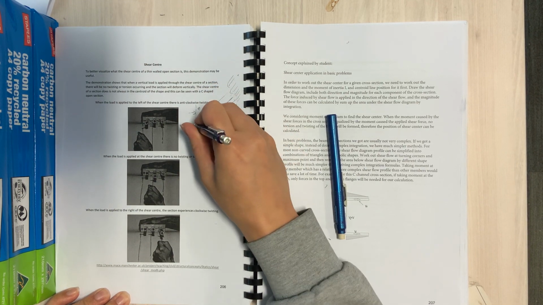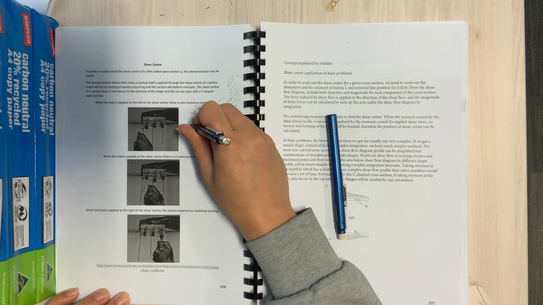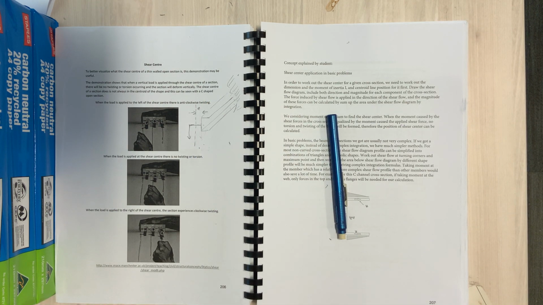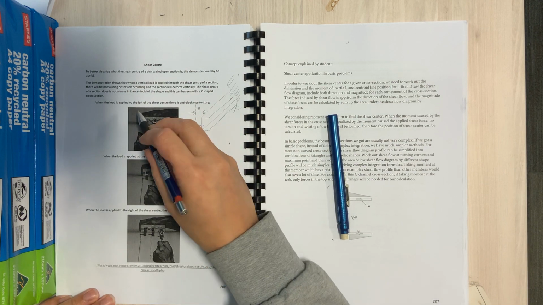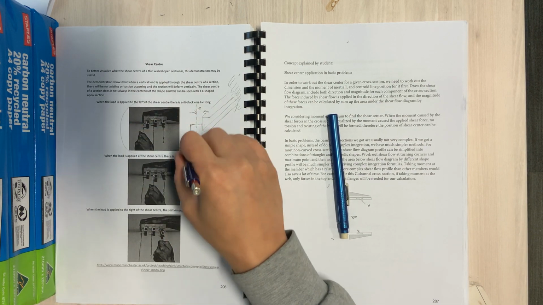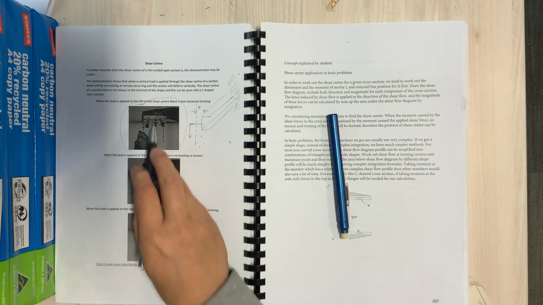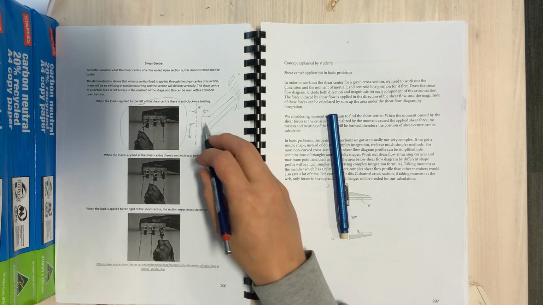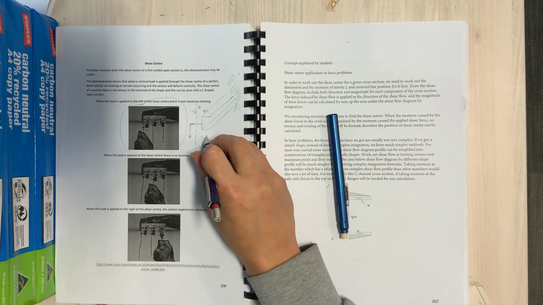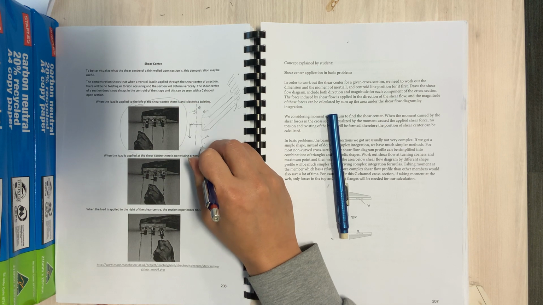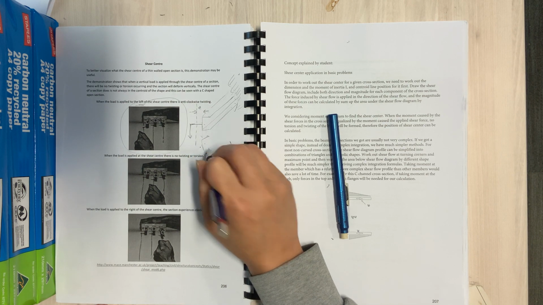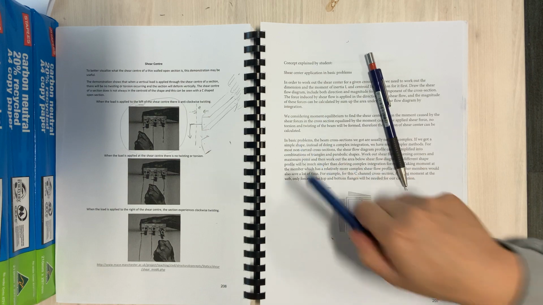Okay. So if the bracket was slightly longer and the load was applied to the left of the shear center, you can see that the section has twisted. You can see here in the course book that if it's applied to the left of the shear center, instead of coming down under that action, the section has twisted in that direction, like so.